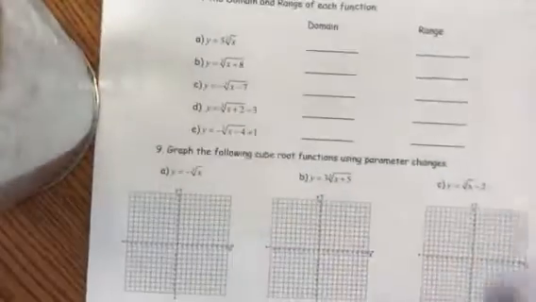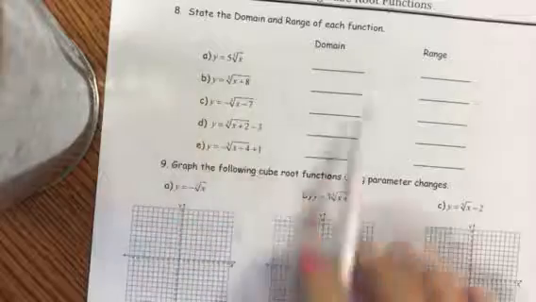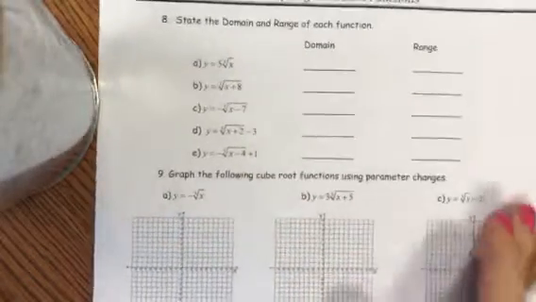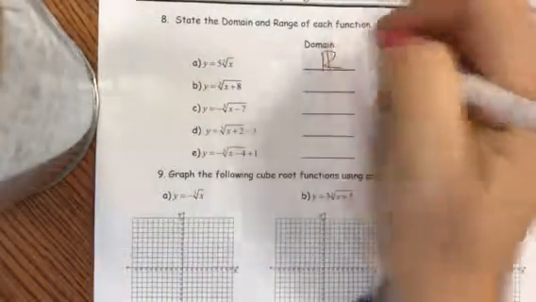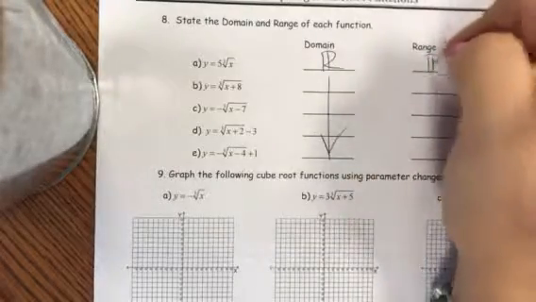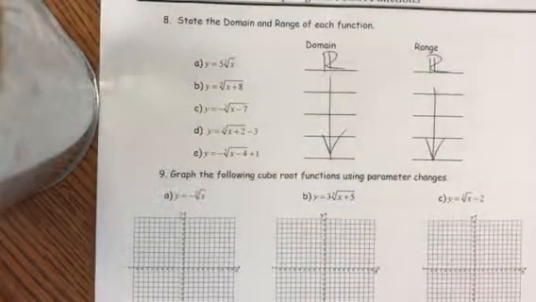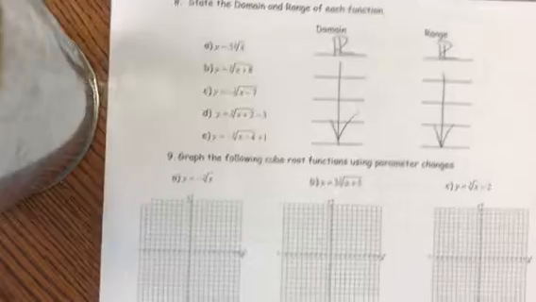Okay. On the back, remember the domain and the range for all of these cubic functions are going to be all real numbers. So the domain will be all real numbers going all the way down. The range will be all real numbers going all the way down.